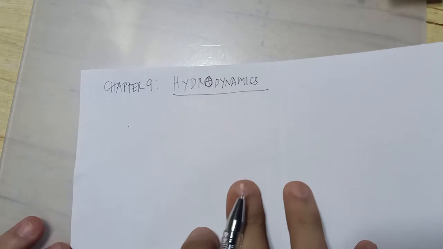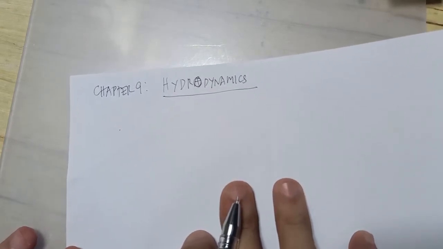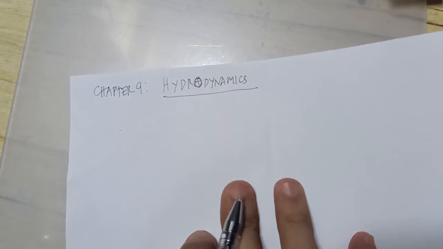So when we are talking about hydrodynamics, it is dealing with the study of motion of a fluid and the interaction of the fluid with its boundaries. The basic principles used in hydrodynamics are Newton's laws of motion, which can be stated first. A body at rest will remain at rest, or in motion will remain in motion with a uniform velocity along a straight line until acted upon by an external force. So that is the law of inertia, no?